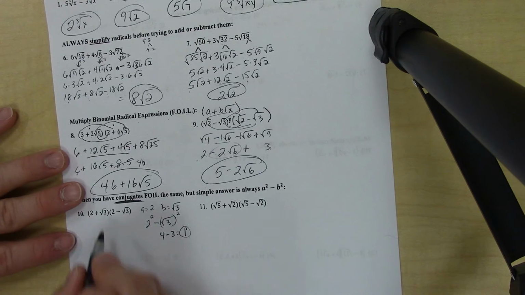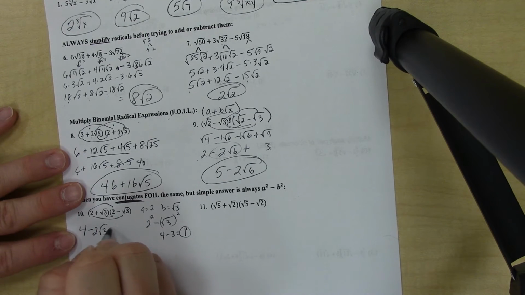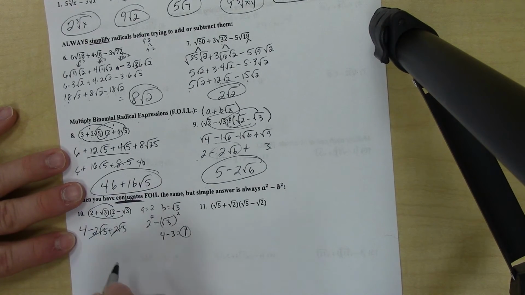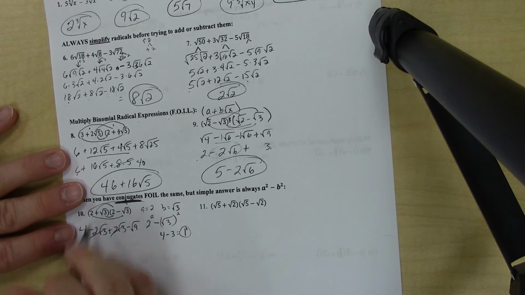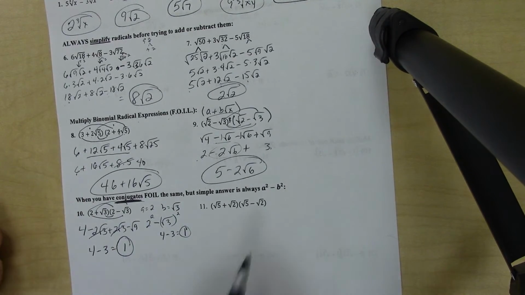Well, let's FOIL it out and check it out. 4, I get a minus 2 square roots of 3 and a plus 2 square roots of 3, which of course are going to cancel each other out. And then last I get minus square root of 9. So I get 4 minus 3, which is 1. So you can FOIL out any of these, but if you can remember when they're conjugates.